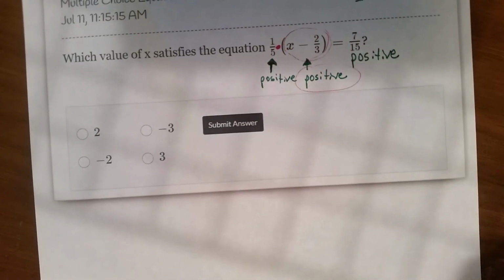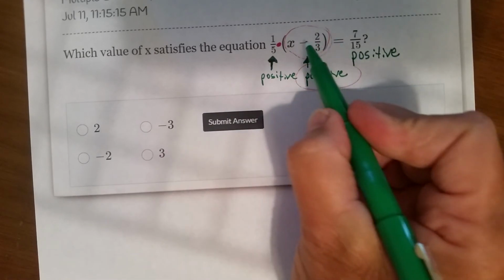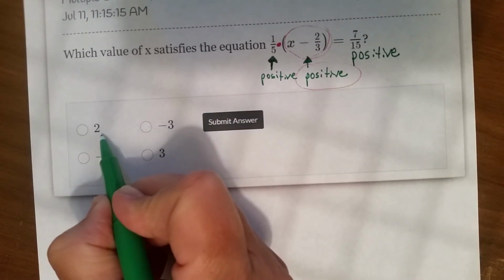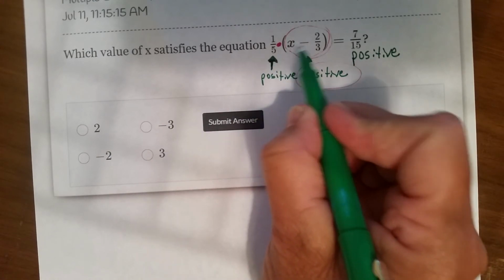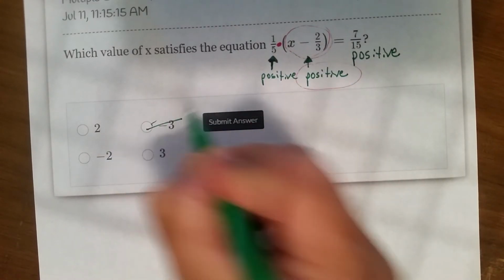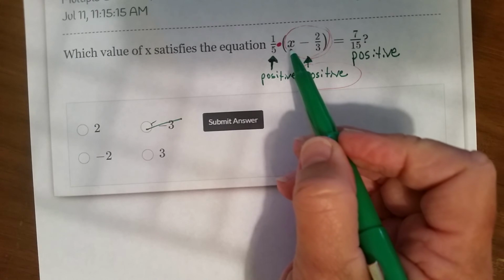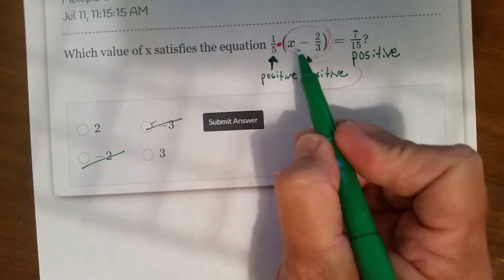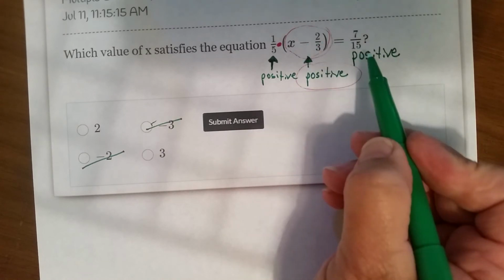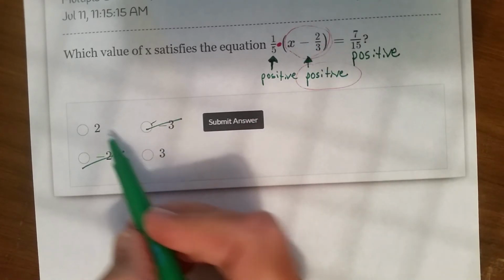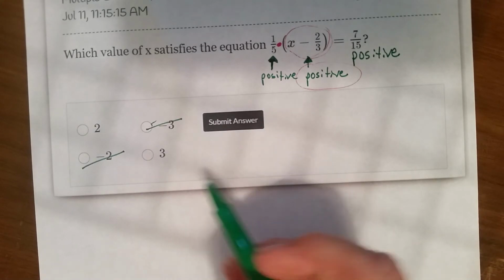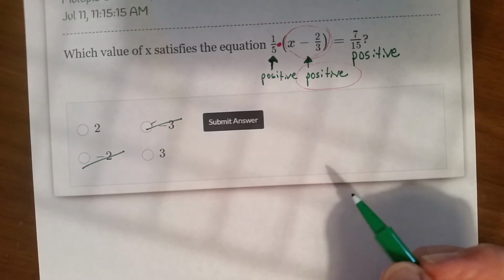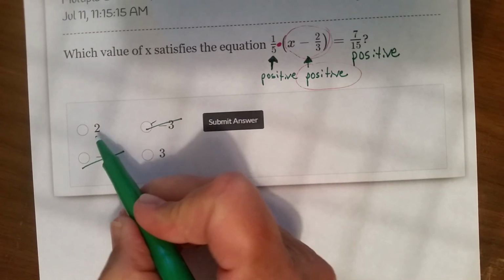Okay, so let's just see. If I put in 2, 2 minus 2/3 will give me a positive. So I'm going to keep that in the running. If I put in negative 3 minus 2/3, that's negative. If I put in negative 2 and take away 2/3 more, that's even more negative. If I put in 3, that'll give me a positive. So I'm down to either 2 or 3. I'm going to try one of them, and if it works, that's my answer. If it doesn't, I'm going to choose the other one. So I'm going to try x equals 2.